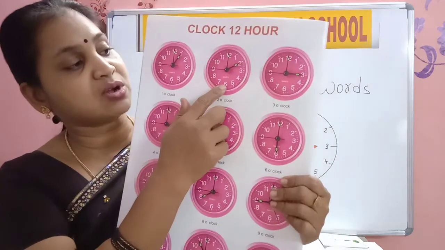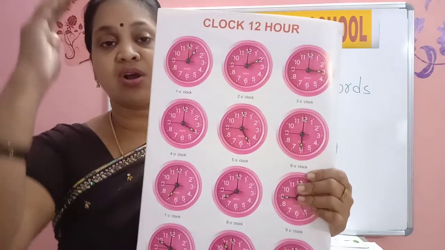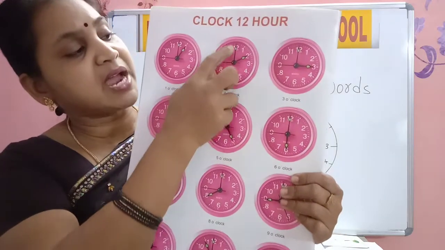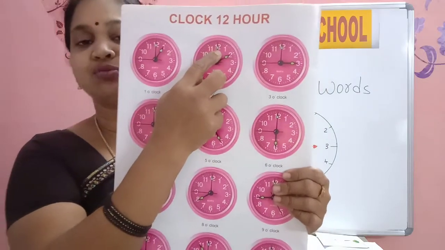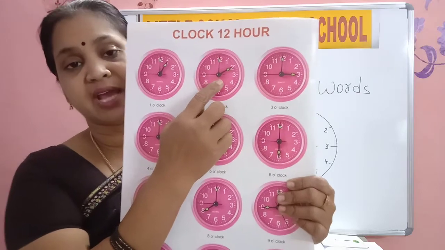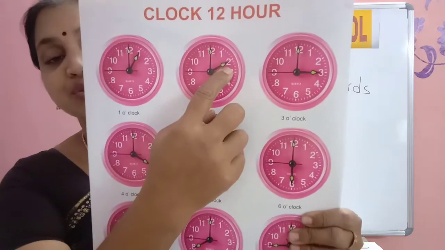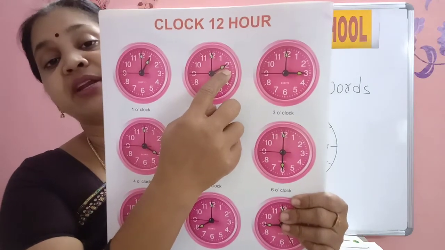Now go to the next clock. Now where is the minute hand? Minute hand means long hand, big hand. Where is the big hand? The big hand is exactly on 12. Now see where is the short hand, the small hand. The short hand is on number 2.